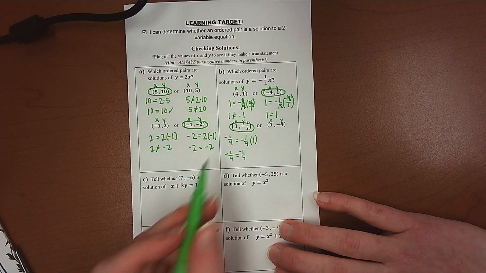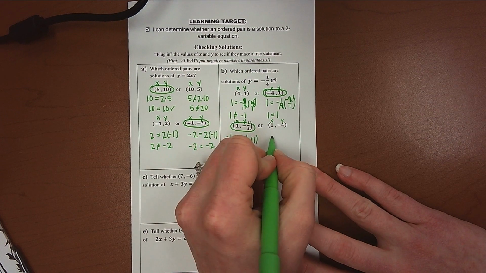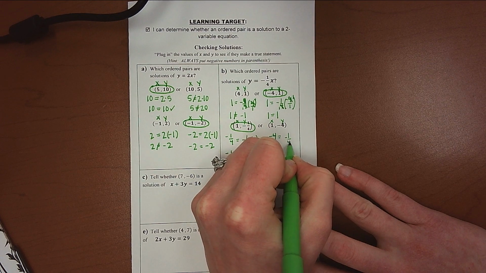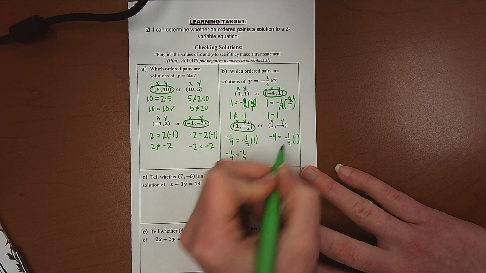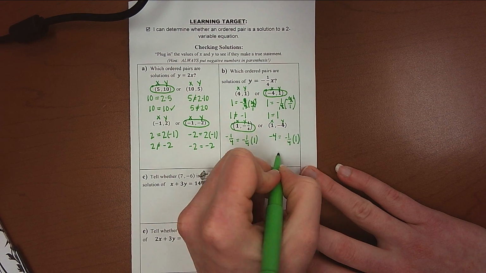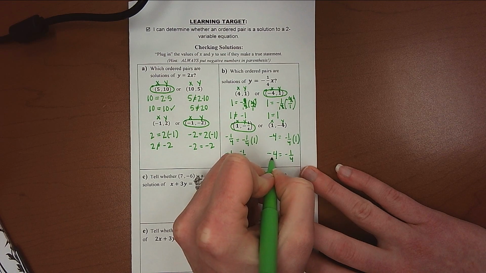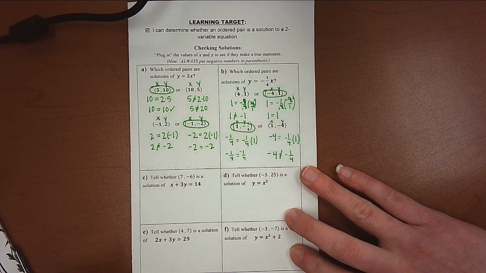Let's double check and make sure that (1, -4) isn't a solution point. Y in this case is negative 4, and that's equal to negative 1/4 times x. In this case, x is 1. 1 times any number is always itself, so in this case 1 times negative 1/4 is just negative 1/4. And negative 4 does not equal negative 1/4, so this is not a solution point.